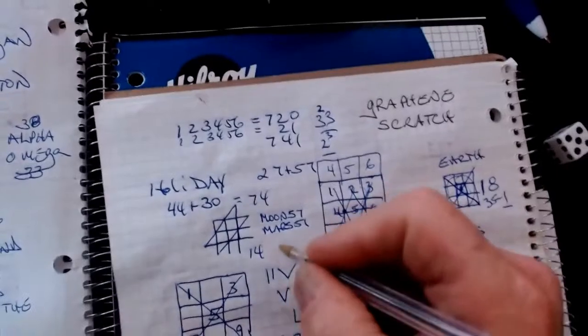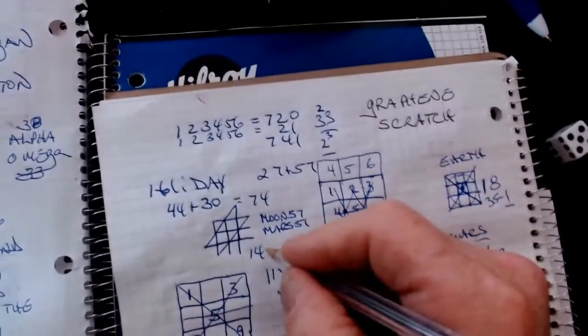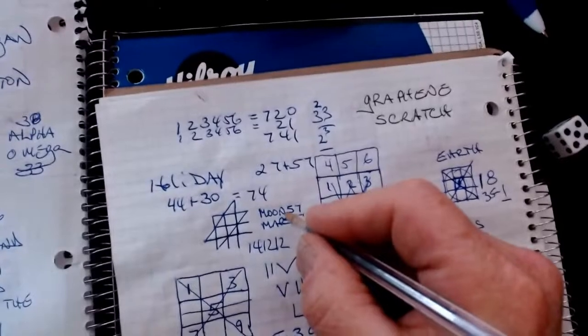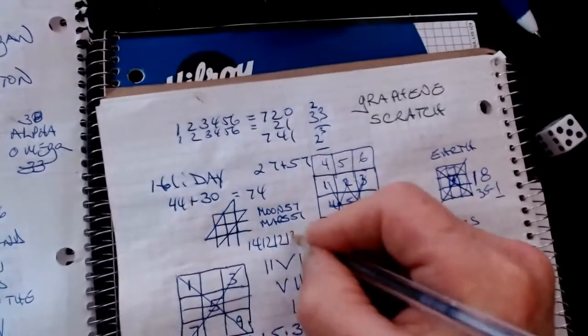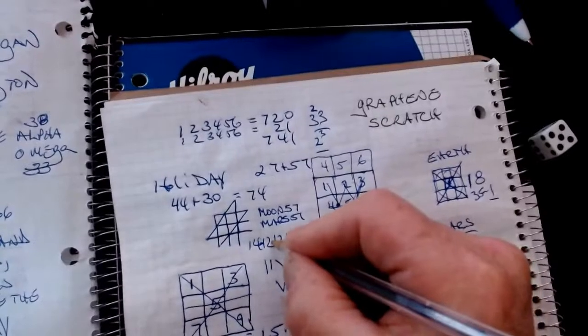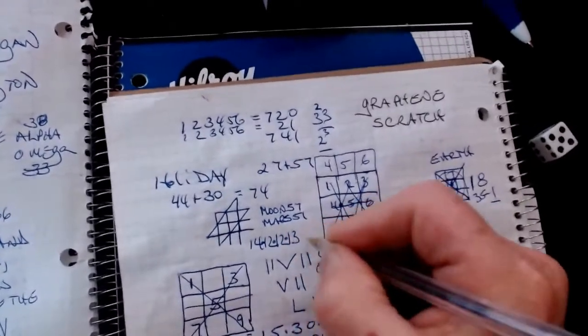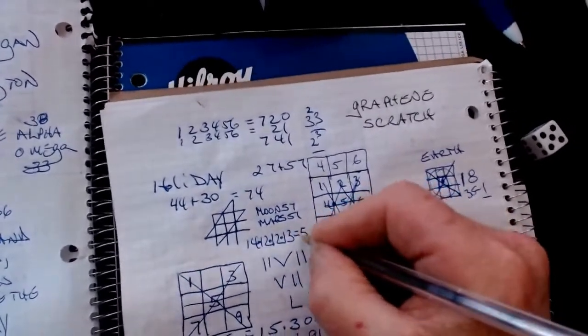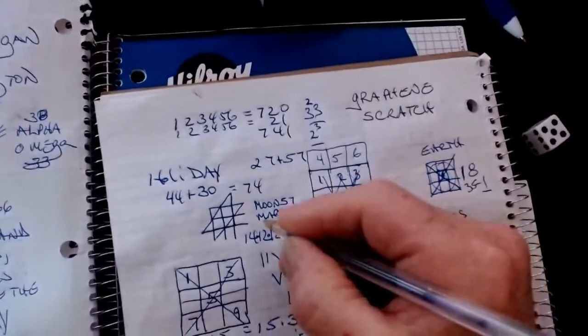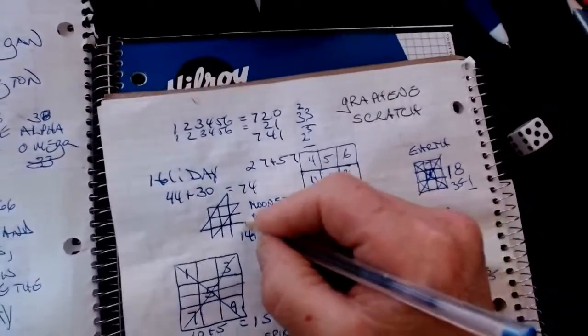The value of O is 15. The opposite is 12. Another O, another 12, another N. The opposite of N is M, 13. So when you add these up together, 14 and 12 is 26, and 12 and 13 is 25. It equals 51.